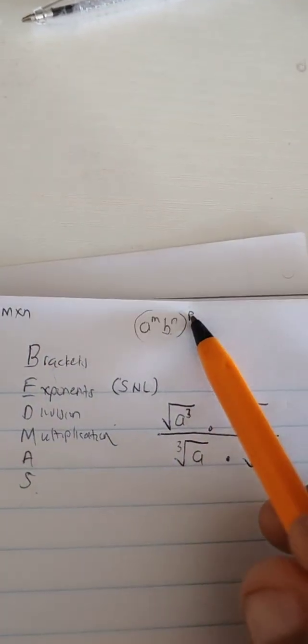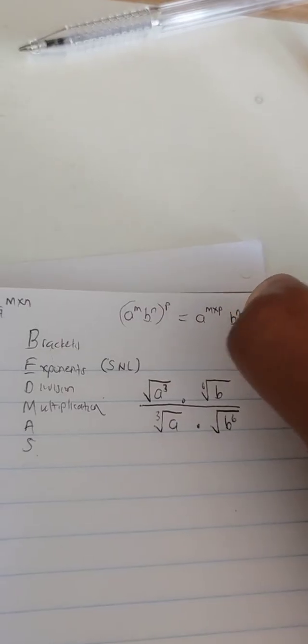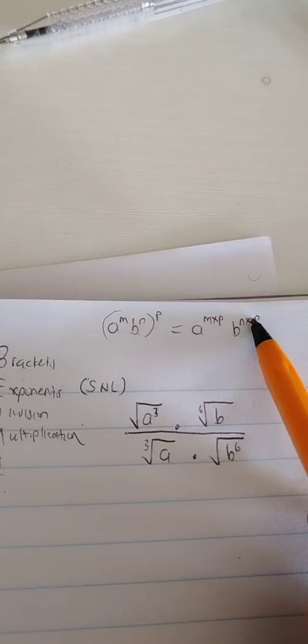There's another law in exponents that says if we have different bases raised to different exponents, and there's an exponent on the outside, we can distribute the outside exponent to the respective bases. So this p gets distributed to m by multiplication. This p gets distributed to n by multiplication.